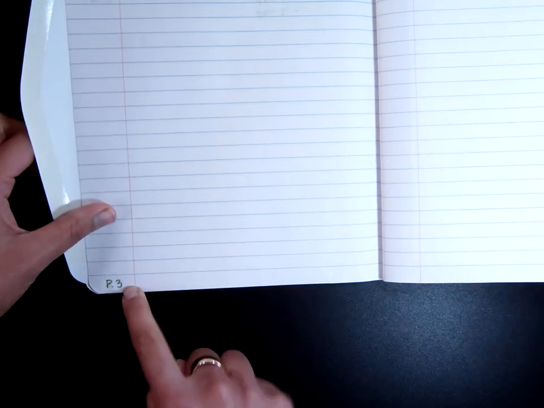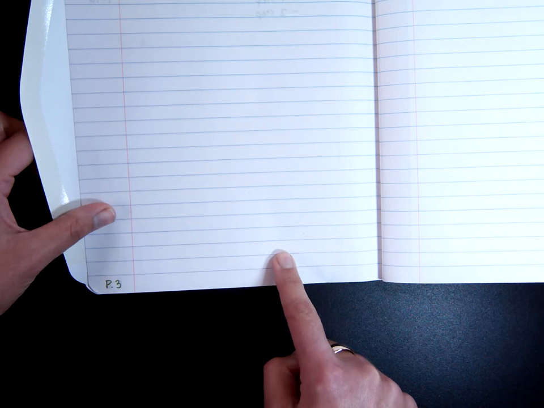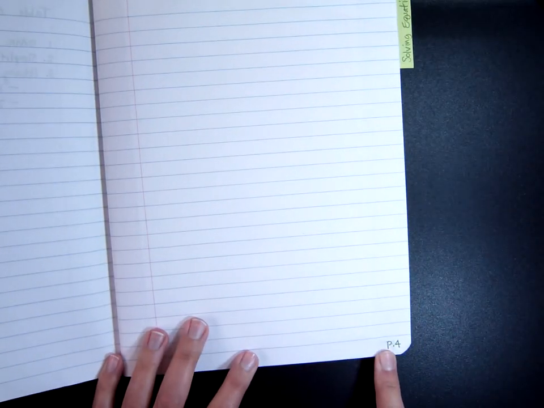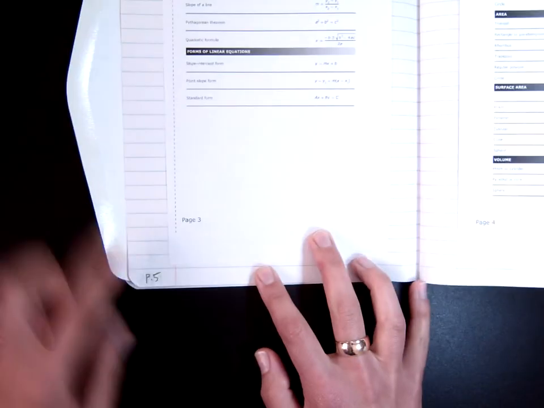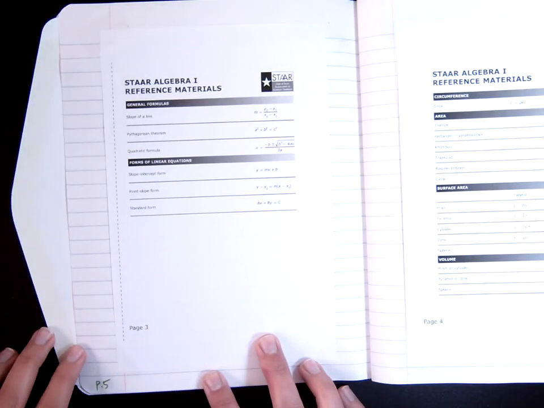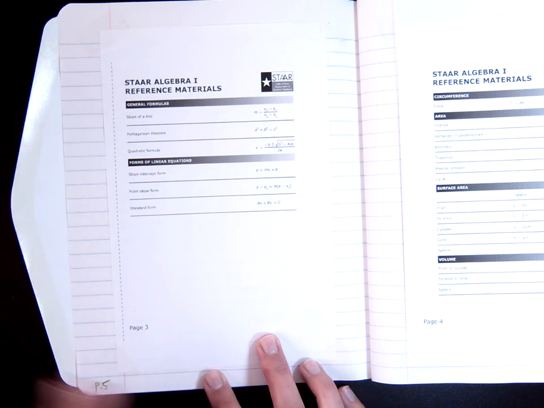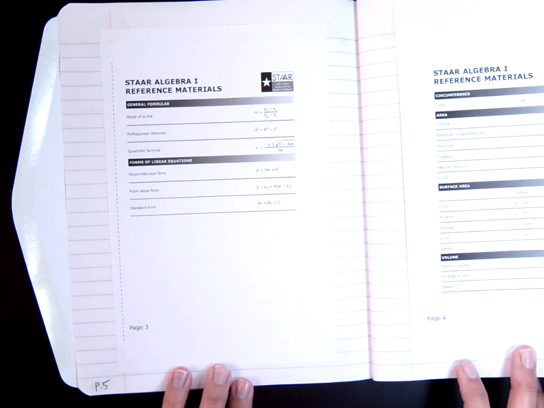Flip it over. This is going to be page 3. It is left blank for the table of contents. Next one is page 4. That is also left blank for the table of contents. Flip it over. We're going to have page 5, and this is where we're going to put the STAR reference materials. If you don't have your STAR reference materials yet, just leave these 2 pages blank and we'll glue those in next time.